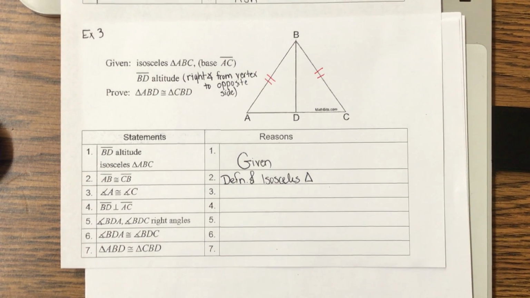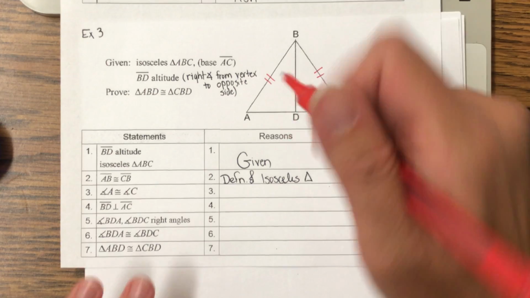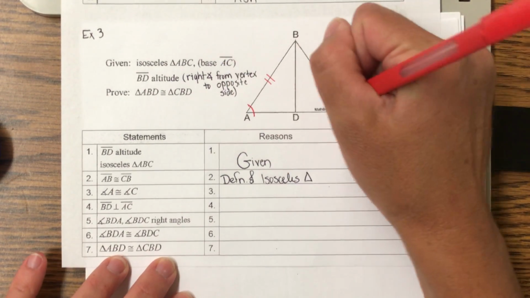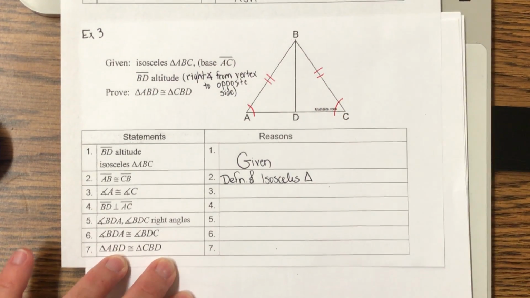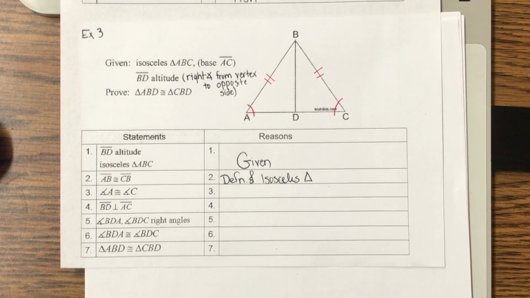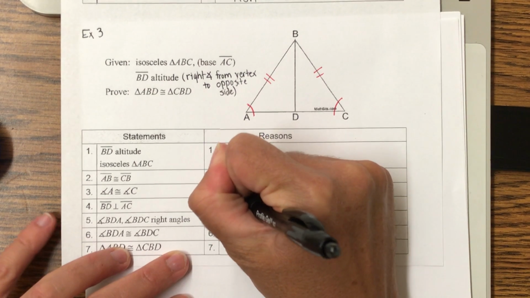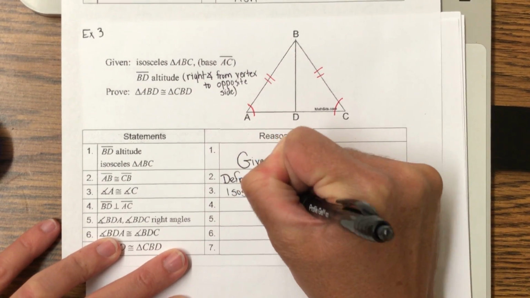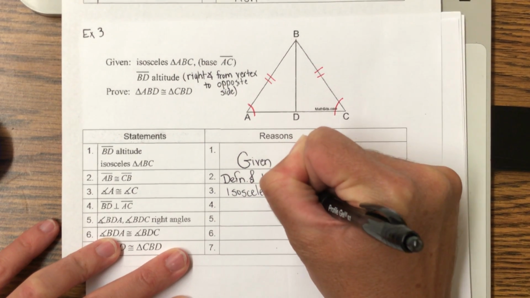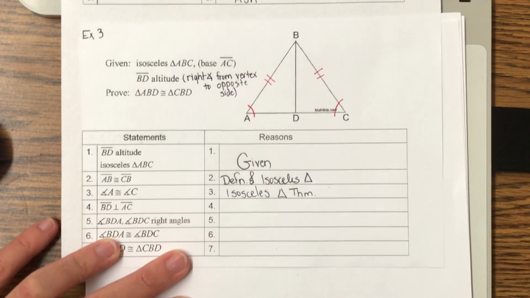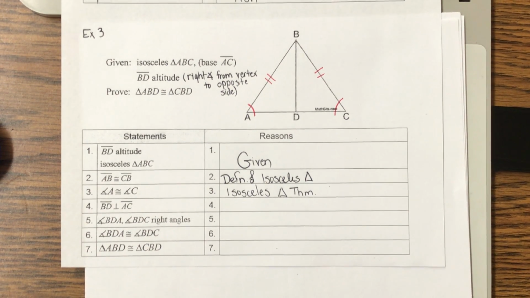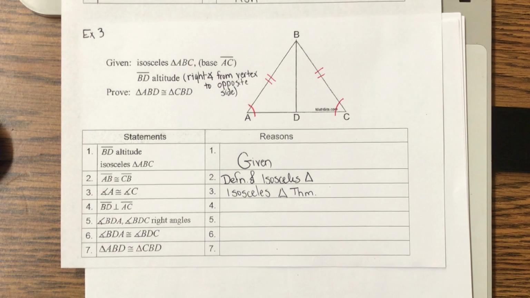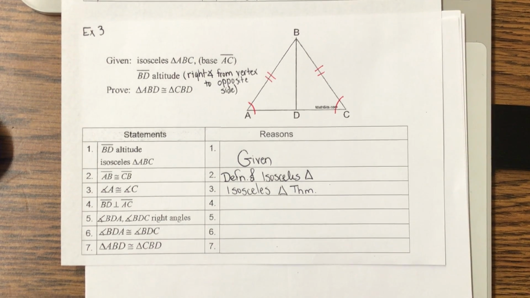So now, notice that they've said angle A is congruent to angle C. So why is it that we're able to make that statement? Well, that goes back to your isosceles triangle theorem. Remember, that was a 2-part theorem, and it says in an isosceles triangle, if you have at least 2 congruent sides, then your base angles are also going to be congruent.